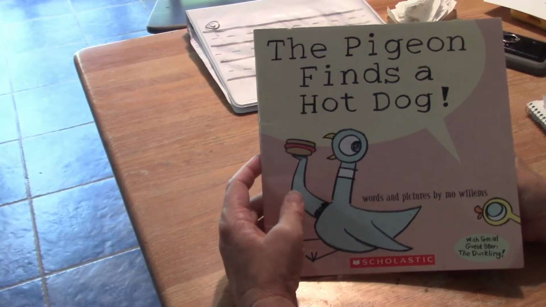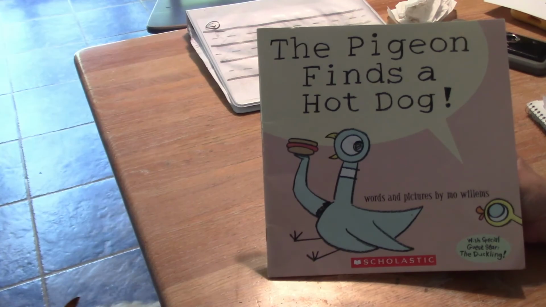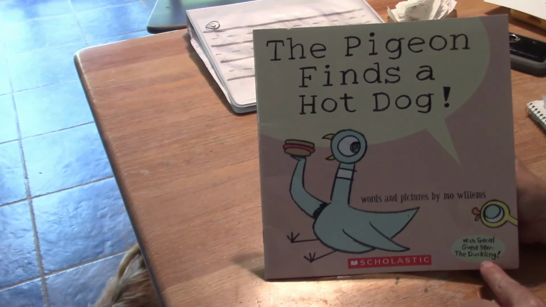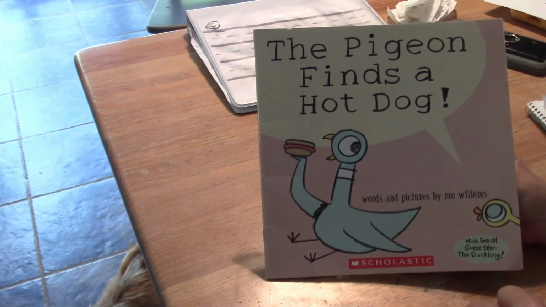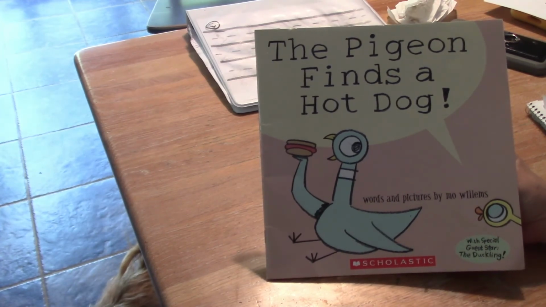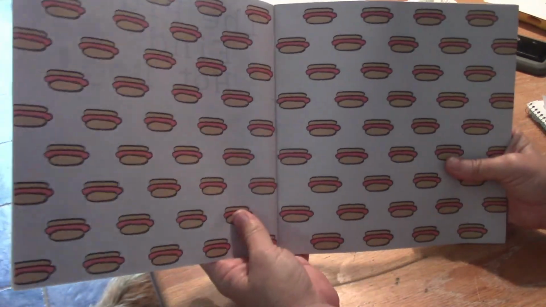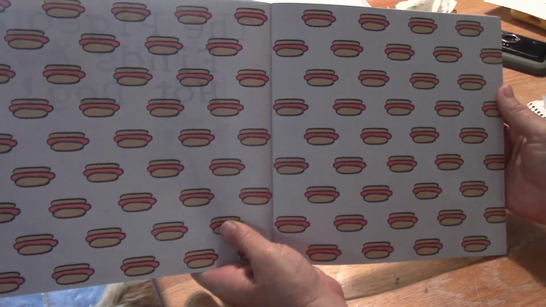Today our book is The Pigeon Finds a Hot Dog, and down here it says, with special guest star, the duckling. I love the duckling. Actually, truth be told, I love Pigeon too, even though he has temper tantrums. So, let's see our first page. Oh, he did find a hot dog. Looks like he found a lot of hot dogs.